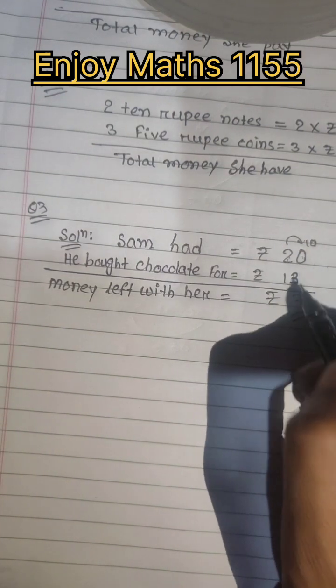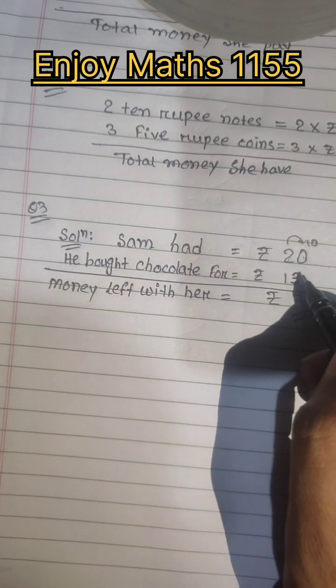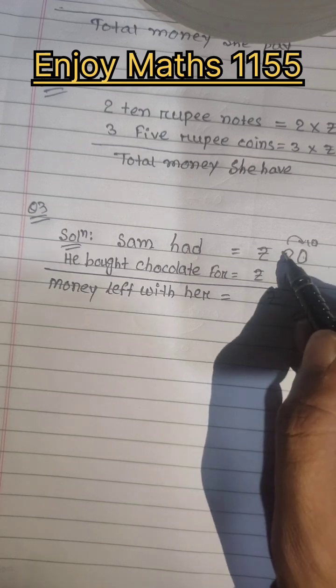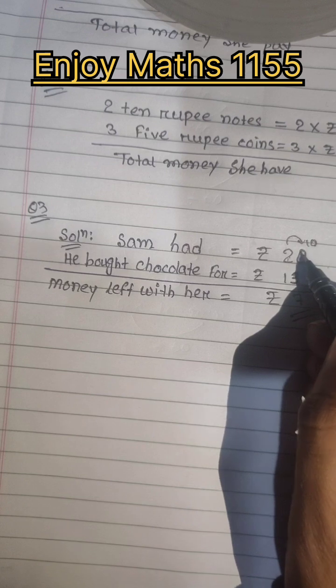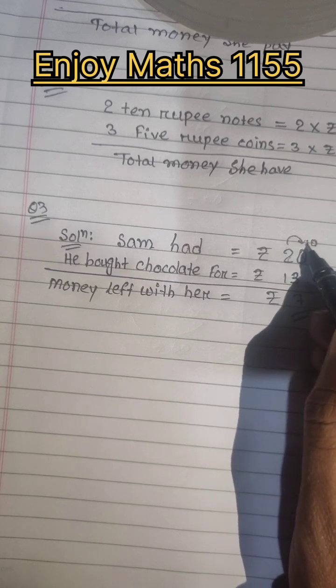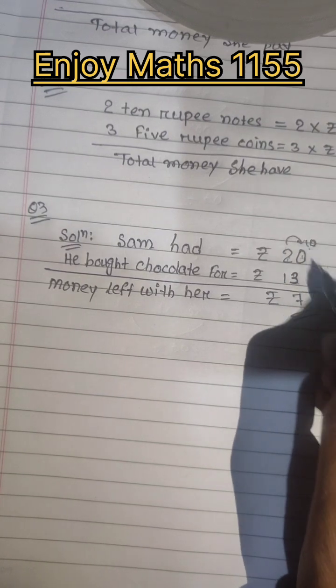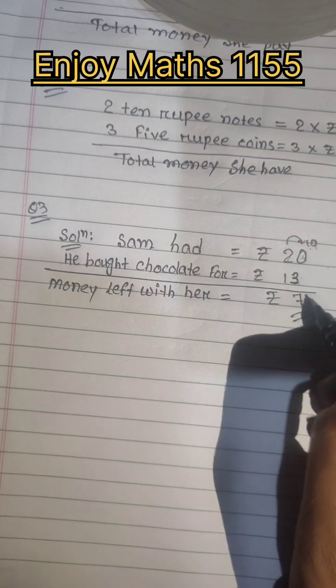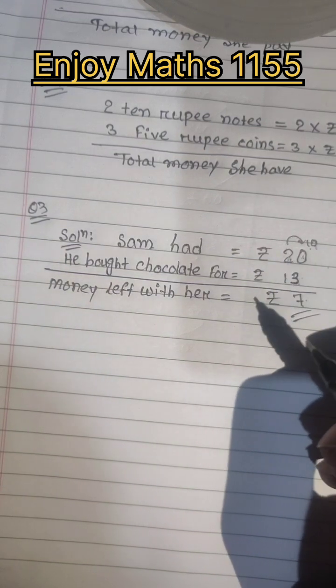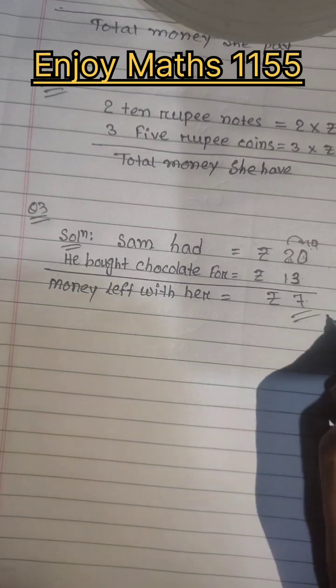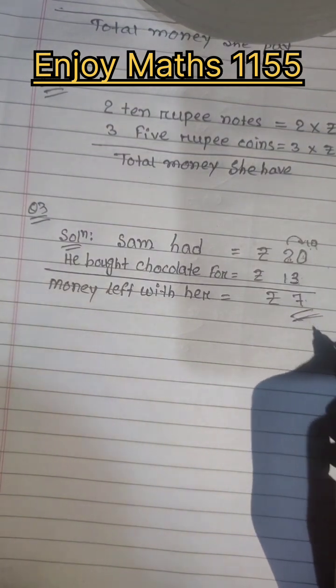See, 0 minus 3. We can't subtract 3 from 0. That means what do we have to do? We have to take 1 from here. From here, that means here will be 0. If we take 1, here will be how many? 10. That means 10 minus 3 will be how many? 7. Here 1 minus 1 is 0. No need to write 0. That means our answer will be 7. This is the answer of question number 3.